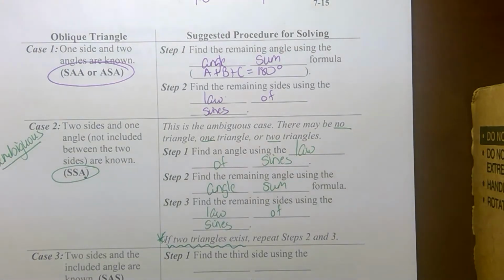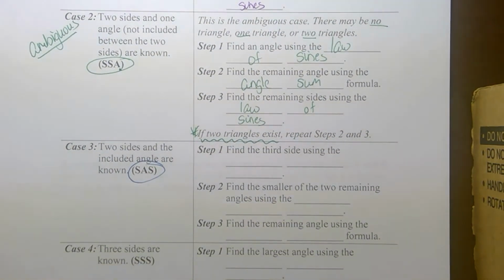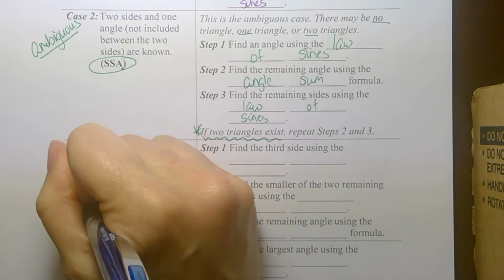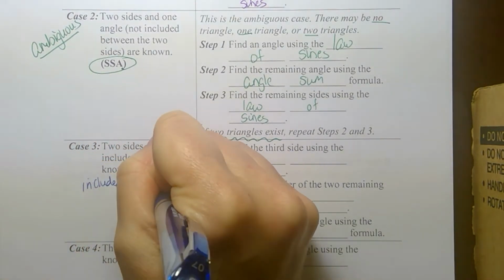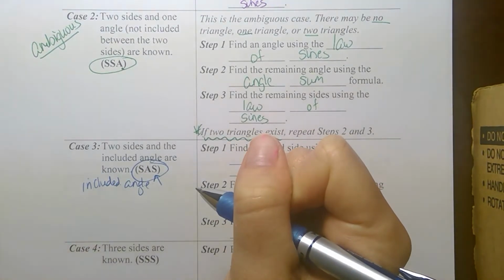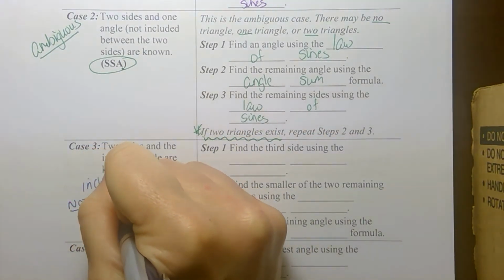All right. Then we move over here to the next one. Case 3, not my ambiguous case, where I have side angle side. That known angle is between the two sides. This is not ambiguous. I know my included angle. That's the important difference between case 2 and case 3. It is not ambiguous.